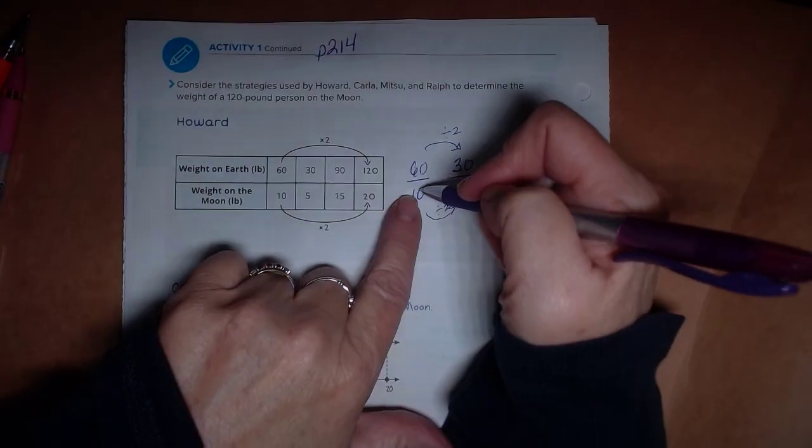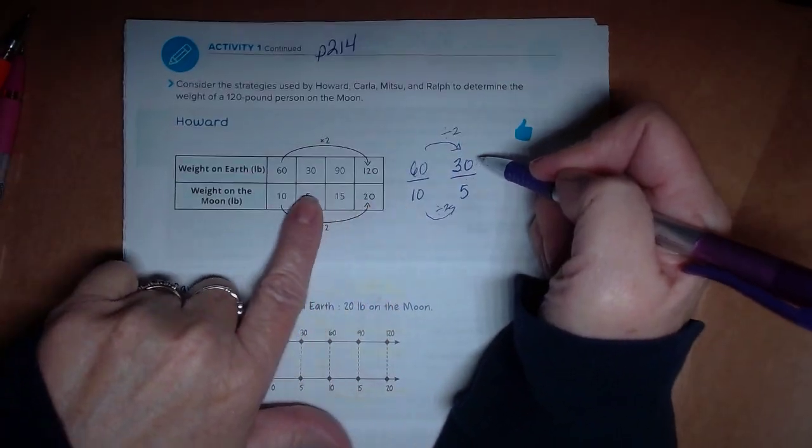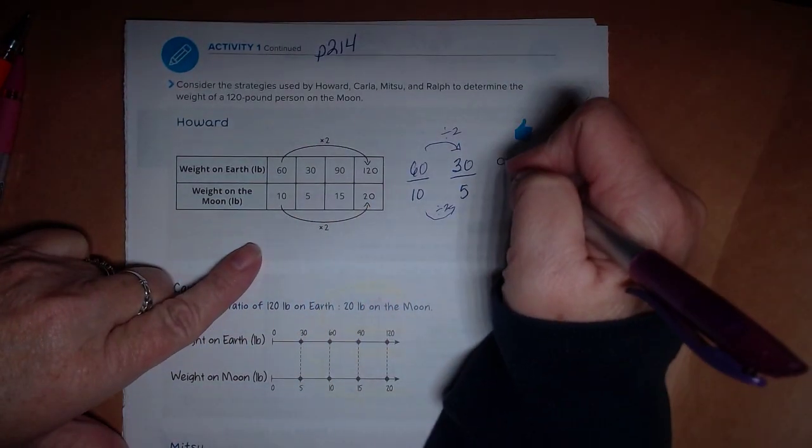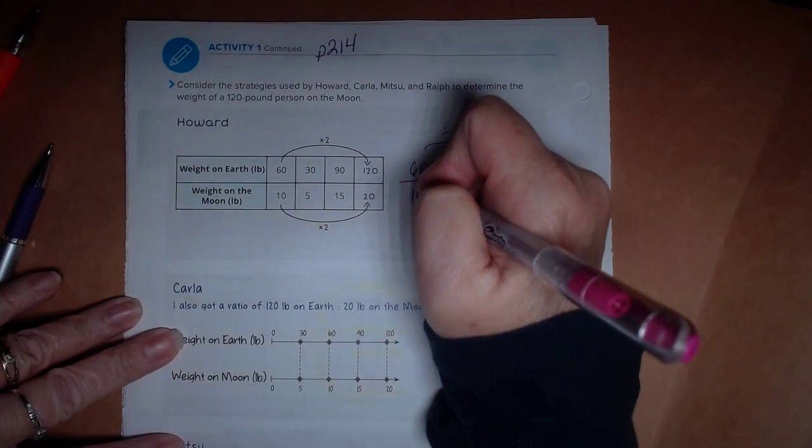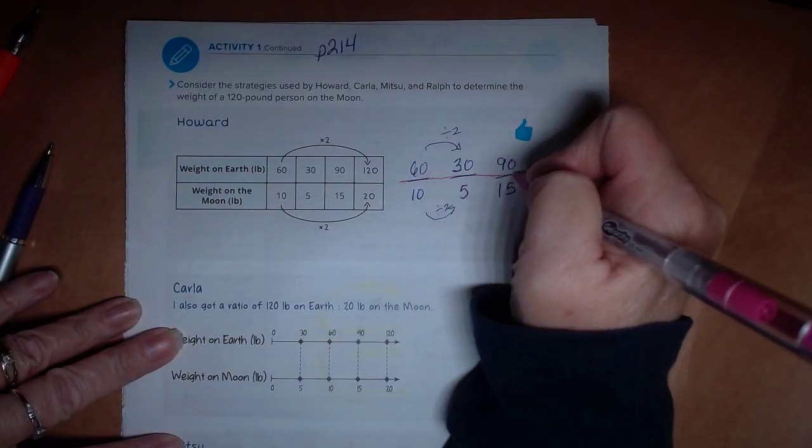But for some reason, when we put it in a table, kids get very confused. I want to show you how this right here setup gets turned into the table, because then we had the 90 over the 15. If I were to just do this, I'm going to use a different color so it kind of stands out and you can see what I started with.